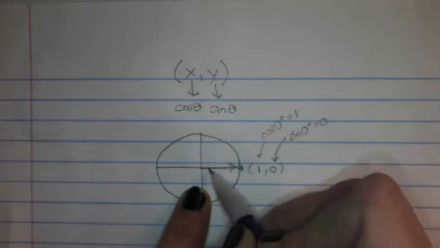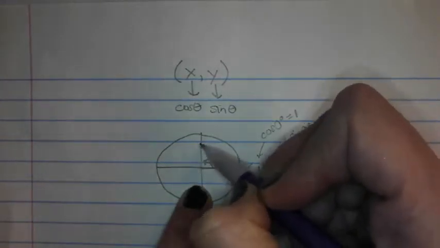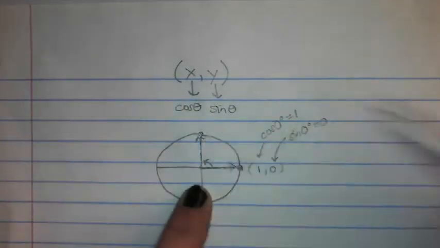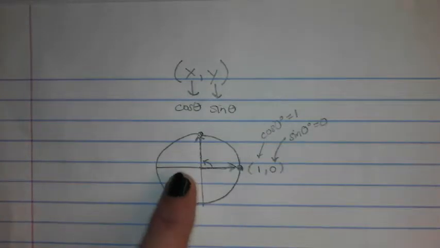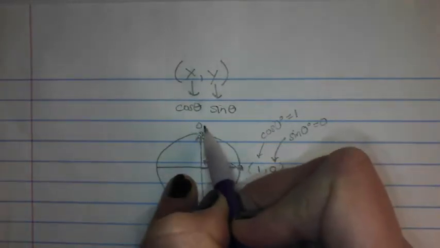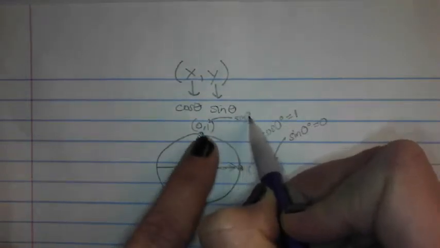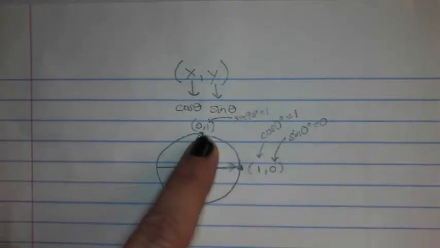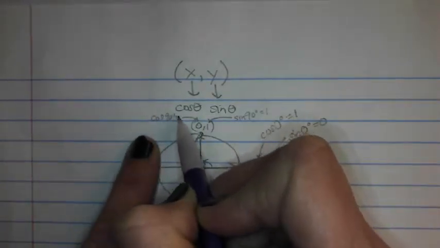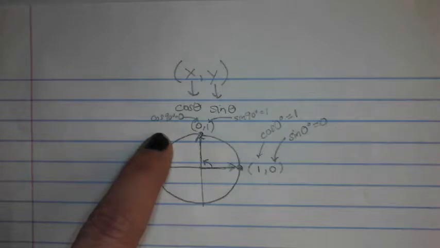If we open up to a 90-degree angle and we put our terminal ray here, what's the point at the end of that terminal ray? What are the coordinates? 0, 1. So guess what? The sine of a 90-degree angle is 1, and the cosine of a 90-degree angle is 0. Good?